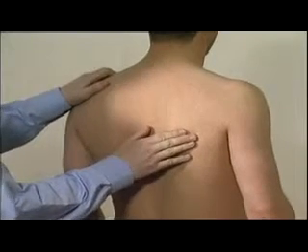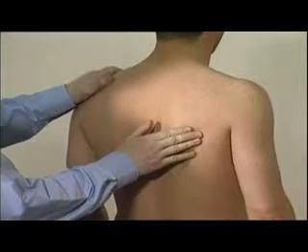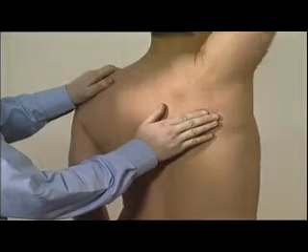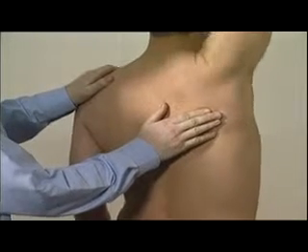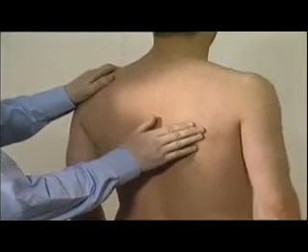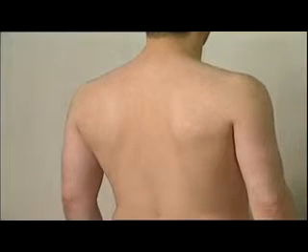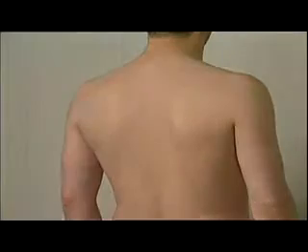Can I just ask you to take your arm as high out to the side as you can? Assessment of scapular movement during full abduction should be assessed by both feeling and observing the scapula from behind the patient. Function has already been assessed by asking the patient to place their hands behind the head and behind their back.